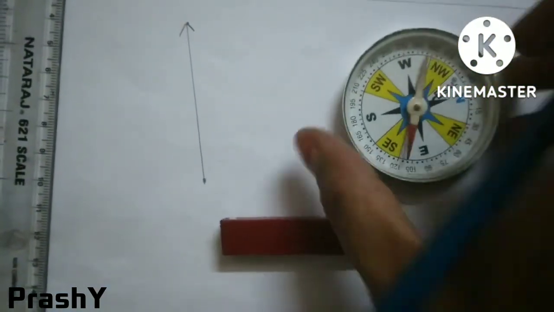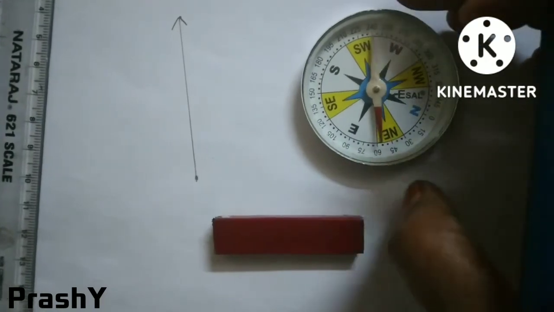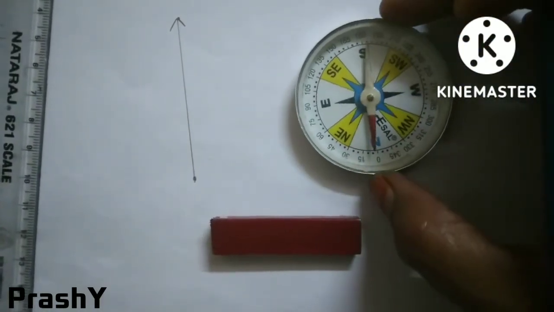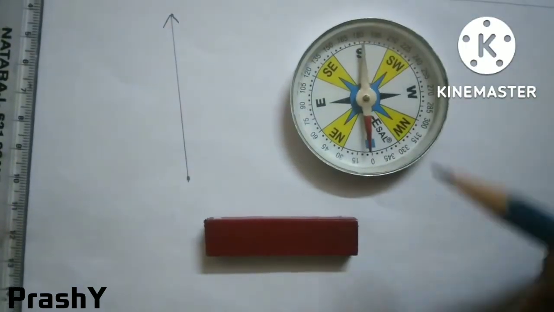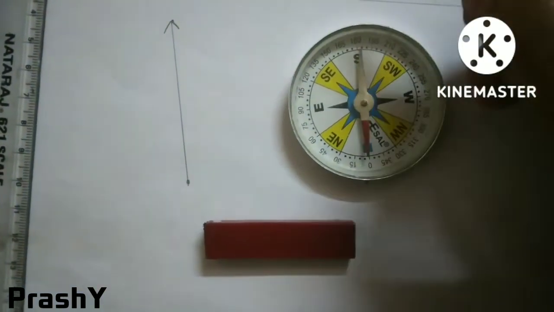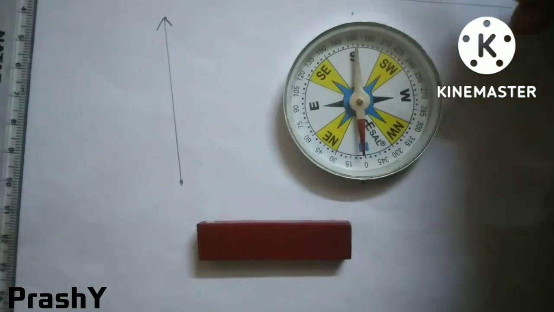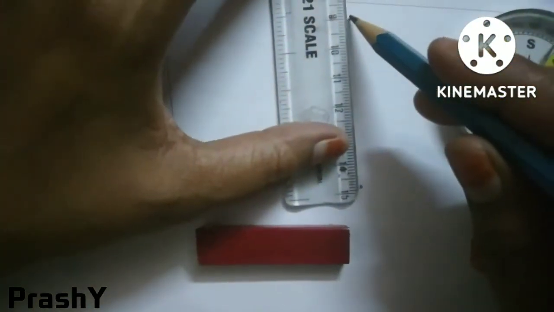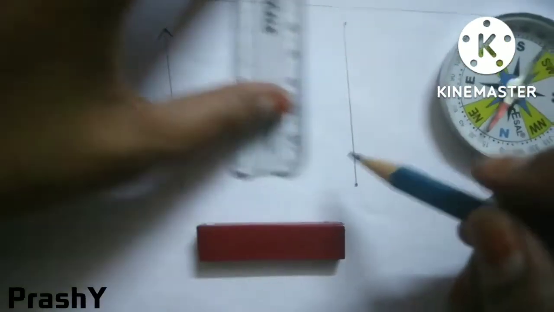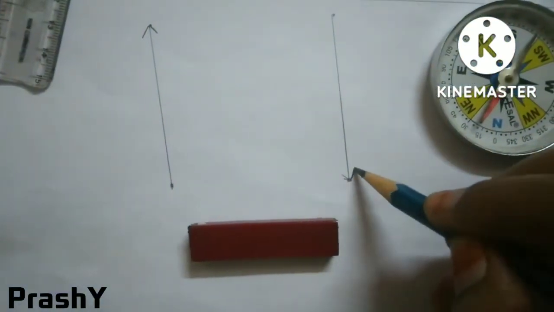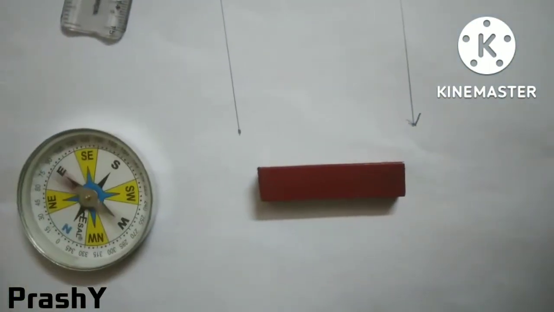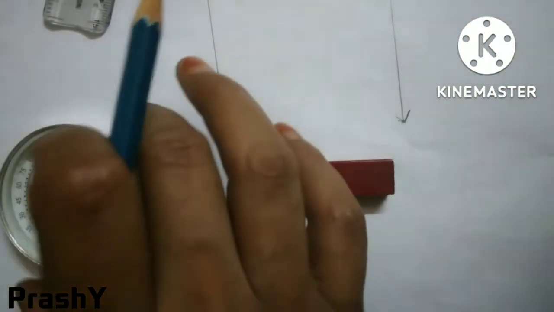Now place the compass at another position. So now this is the North Pole and this is your South Pole. So join these two. So this is your direction. Now place the compass at another point here. It is showing deflection.